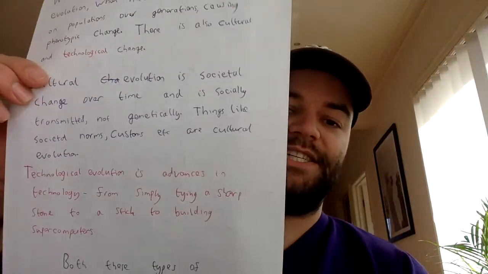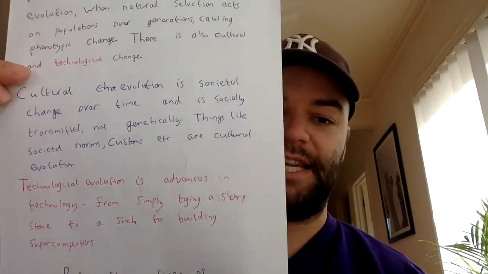Other things that humans do are more learnt and passed down through social interaction. Think about when you greet somebody. Before 2020 and things got a bit weird, it would be normal to do that as a handshake, but there's no genetic thing that makes you do a handshake as a greeting. That's you learning a cultural thing over time, and that's been socially transmitted down through lots and lots of generations, not through genetics. There's also technological evolution, which is advances in technology.